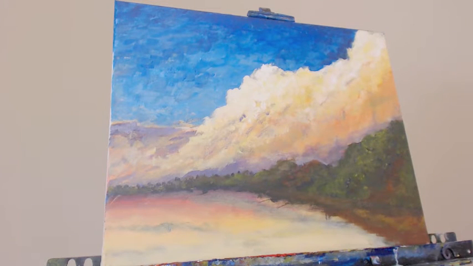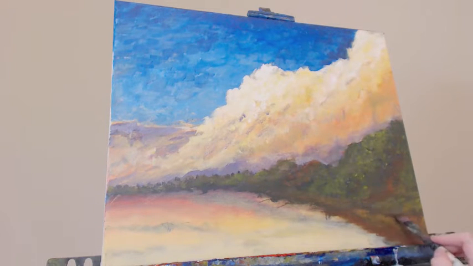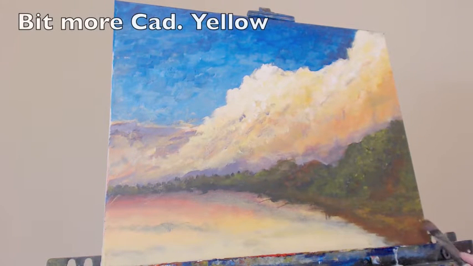Taking some cadmium yellow and some Mars Black, back to my olive green, I'm going to put in a few more highlights here over top of the darker portion I just created. That'll be the shadow, and now here are the highlights. A bit more cadmium yellow, pure cadmium yellow.